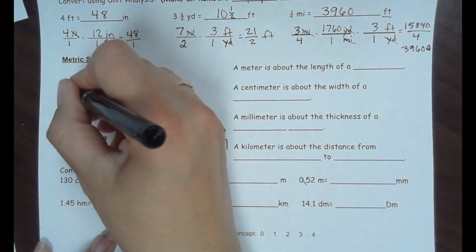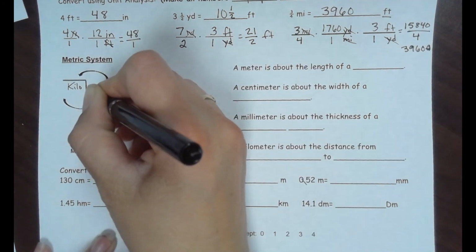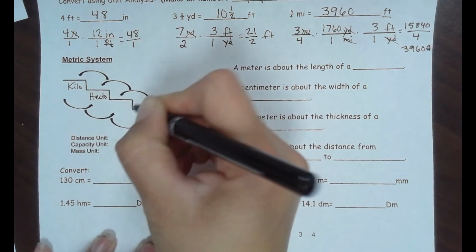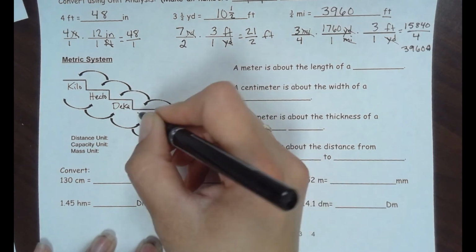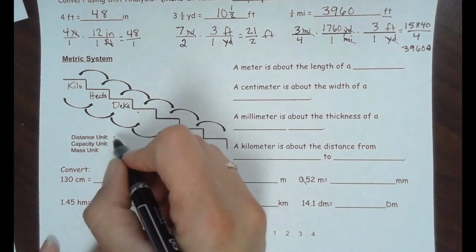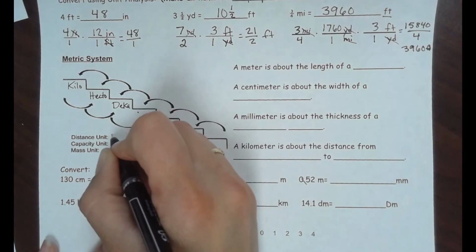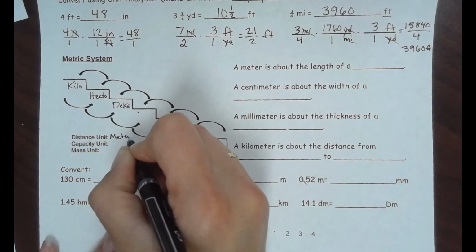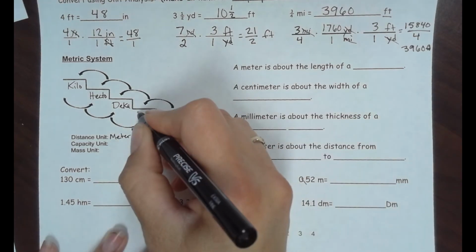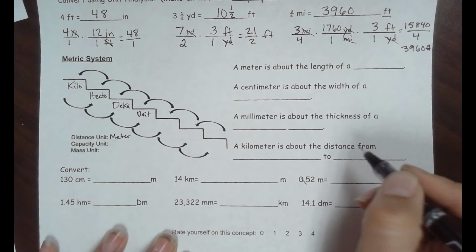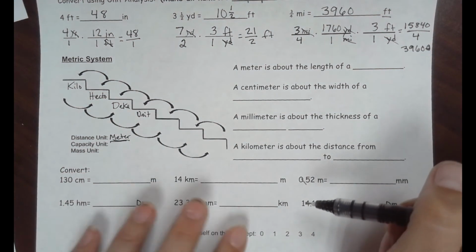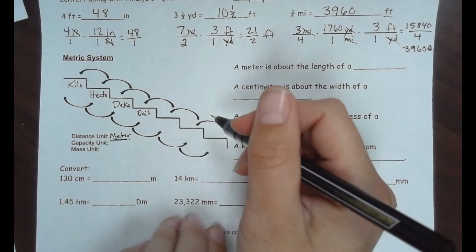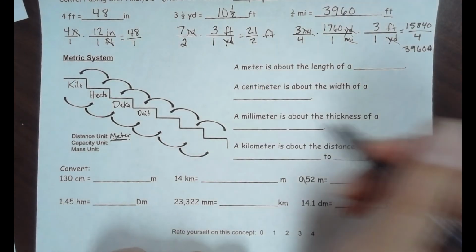We got kilo, hecto, deca. Your unit, so in this case, your distance unit is going to be meter. Okay, so we're working with distance today, so we're only worried about things that say meter in them. If you're giving me grams and you're trying to give me distance, you're not in the right unit.